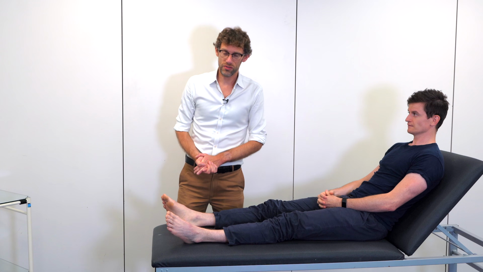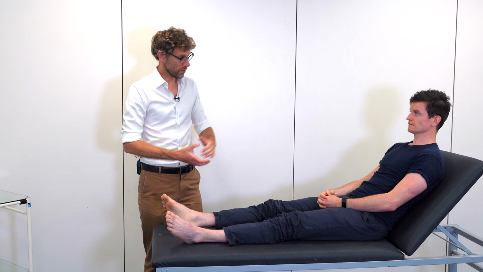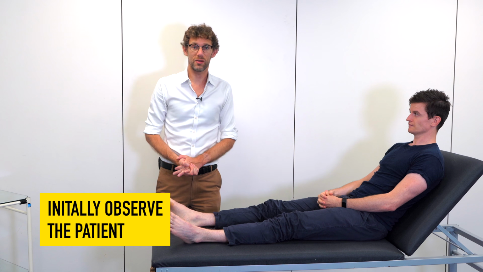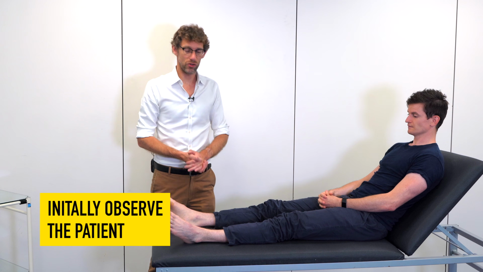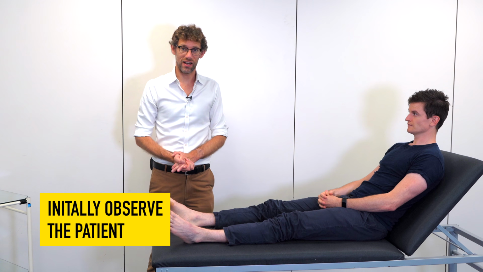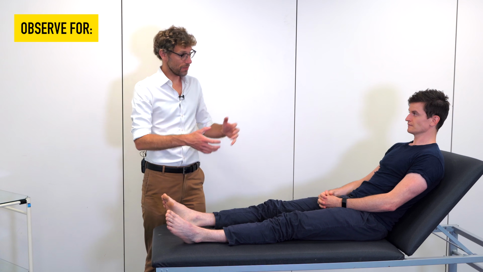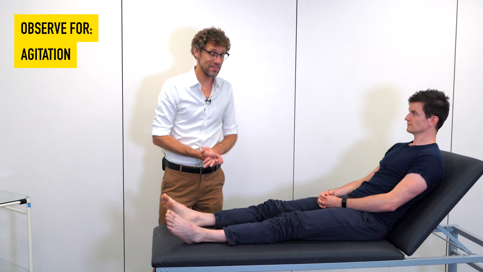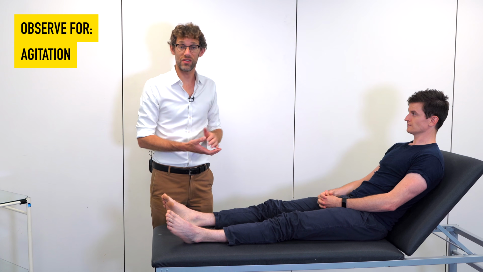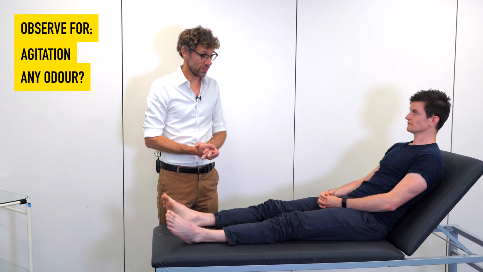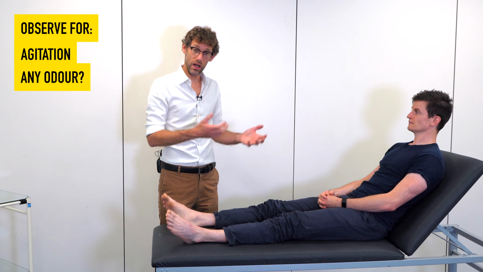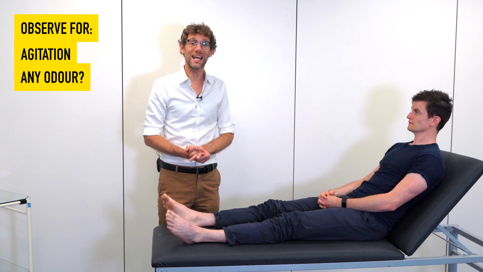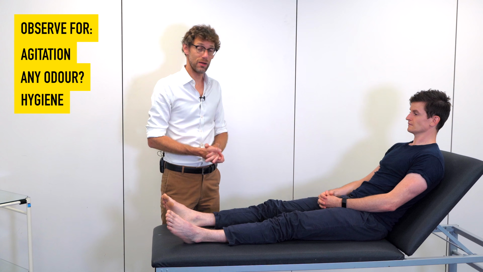So in terms of starting off with the abdominal exam, observing the patient is going to be a very key feature, both them walking into the room and as they're sat at rest in the bed. Does the patient appear to be agitated? Can we notice any issues, perhaps suggesting that they may have problems with hygiene? For example, is there a smell? Does the patient look kempt or unkempt for that matter?